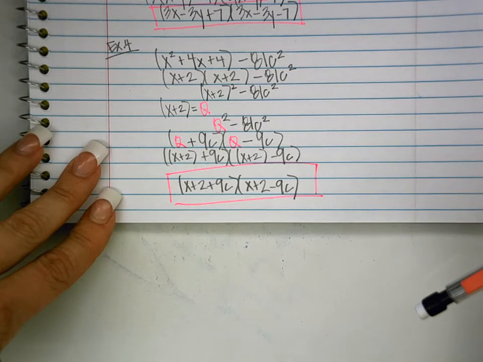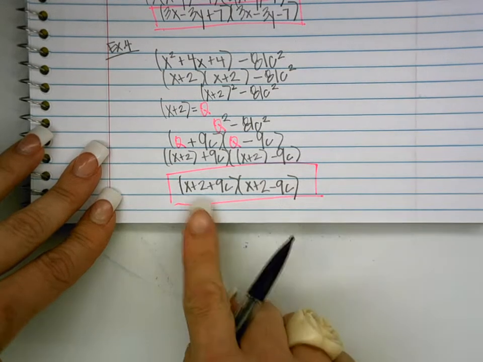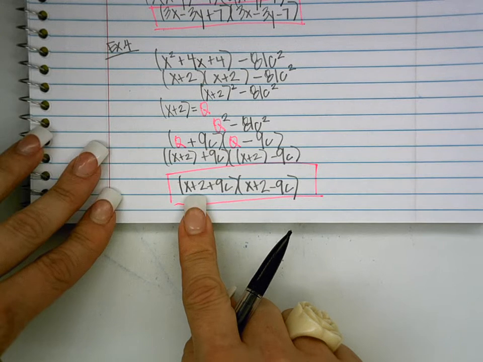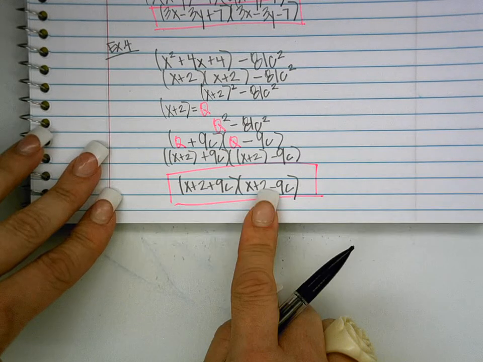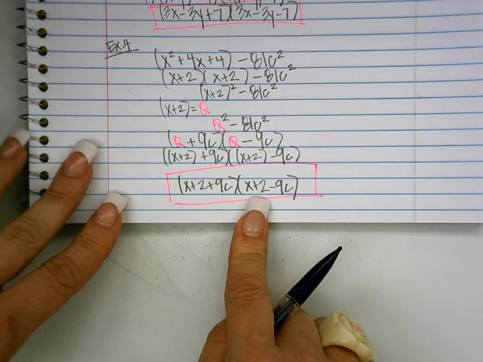Good? Yes, ma'am. How come you can't combine like terms for that? Well, there aren't any like terms. What would you combine? The x and the 2? What does x plus 2 mean? Oh, you mean with these? That would be multiplying. So you're saying why don't you multiply them all together?